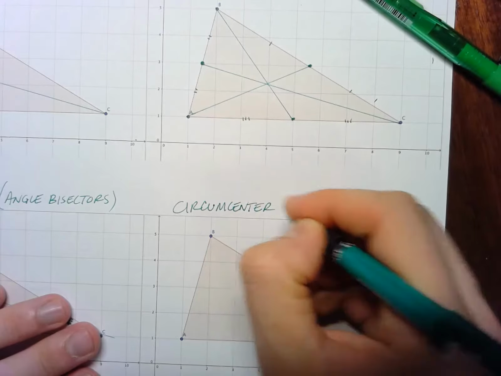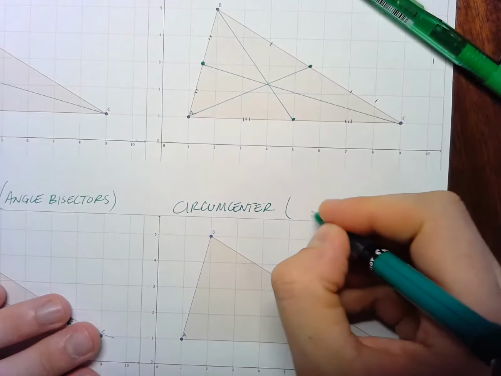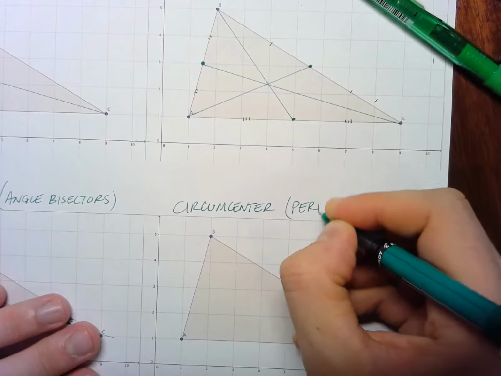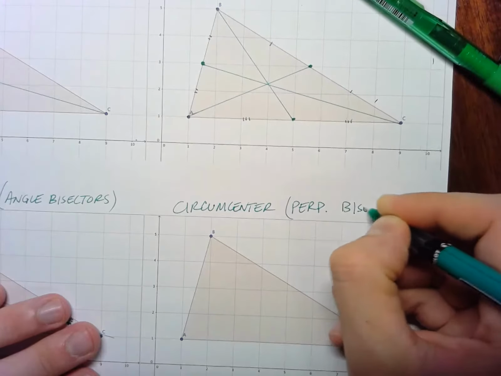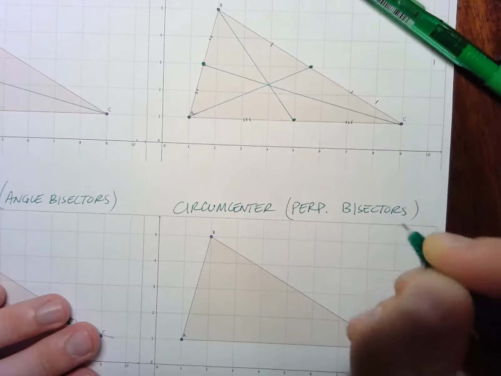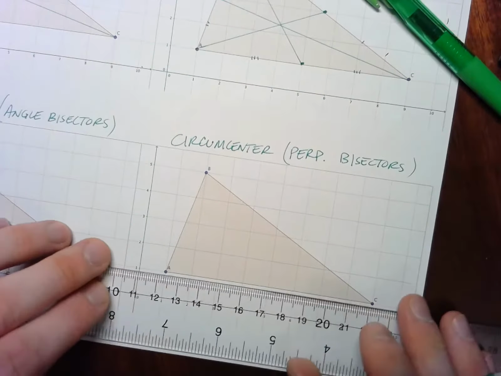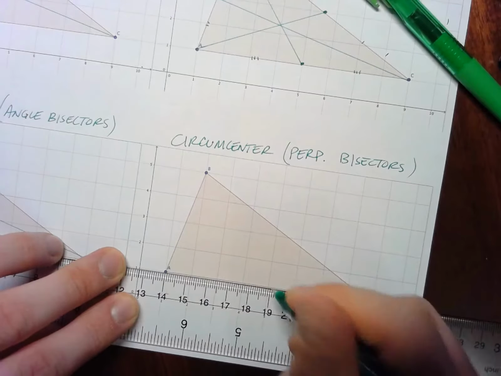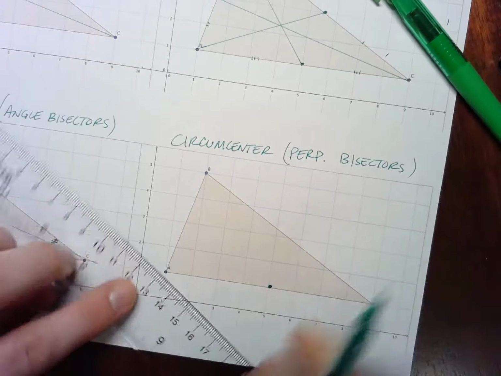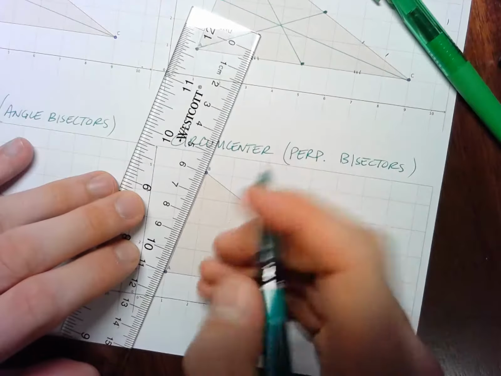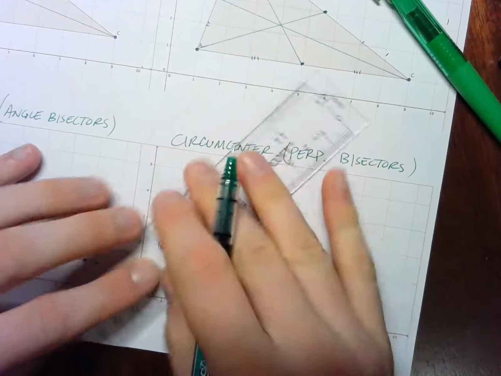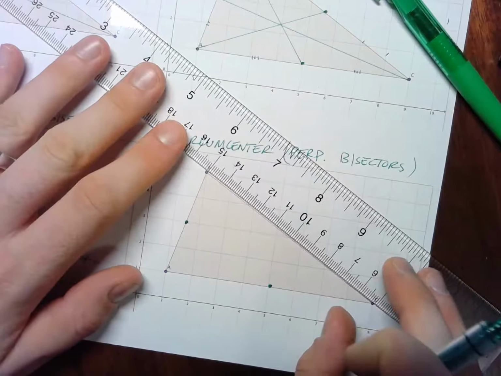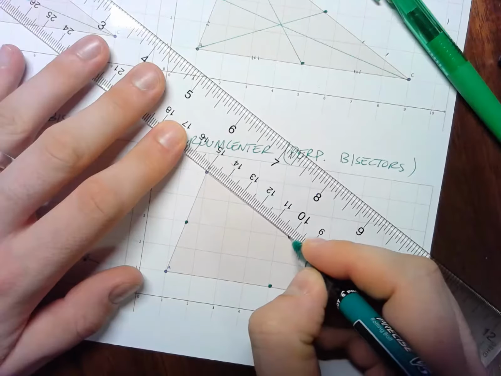Which are, of course, the perpendicular bisectors. So we need to find the midpoint of each side. And here. And here. Okay.